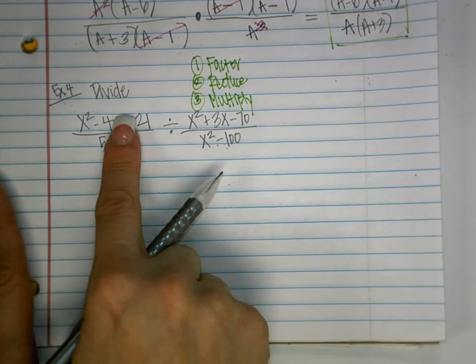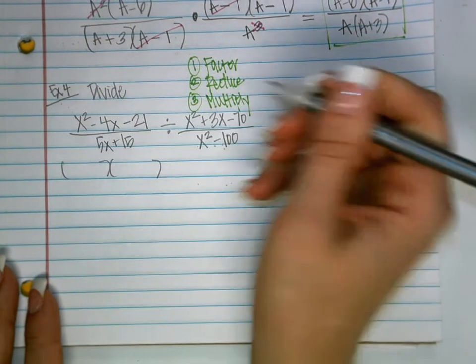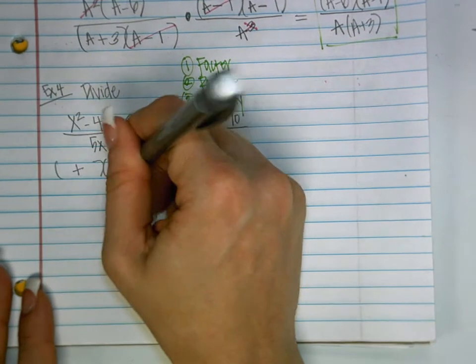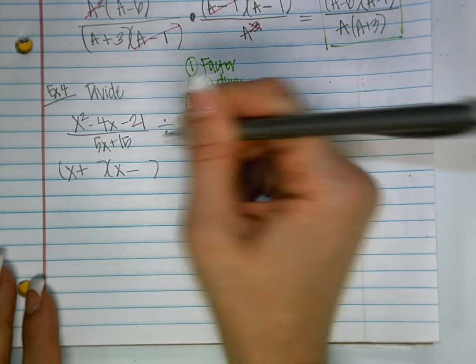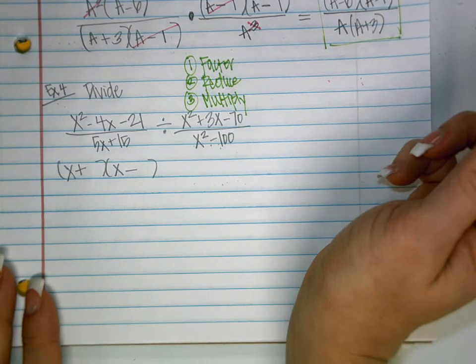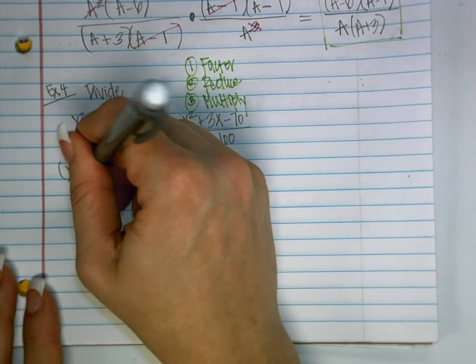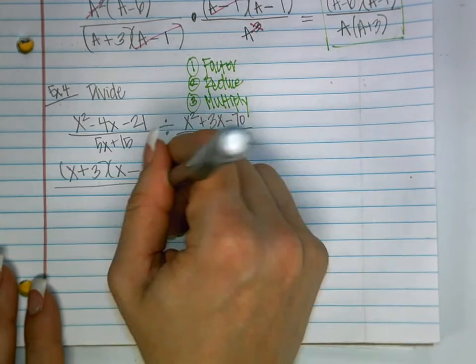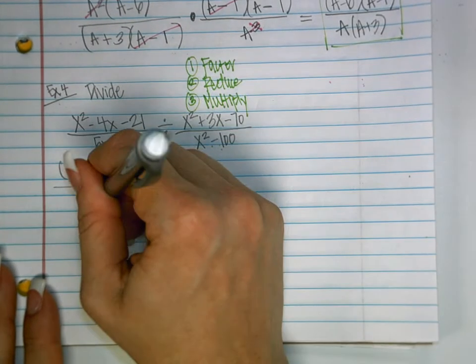This numerator, what are your signs going to be in your parentheses? One of each. One positive, one negative. What will multiply to 21 and add to negative 4? Negative 7, positive 3. In the denominator, take out a GCF. You can take out a GCF of 5. And left behind would be x plus 3.